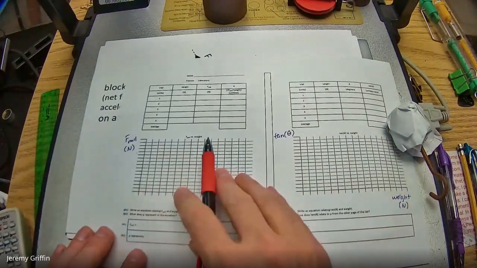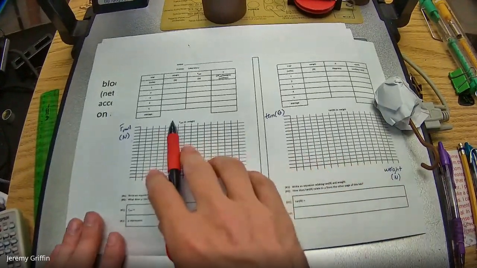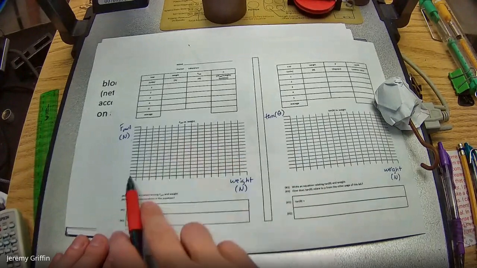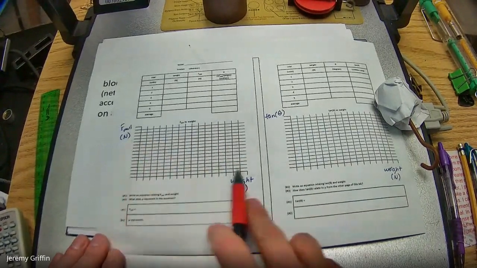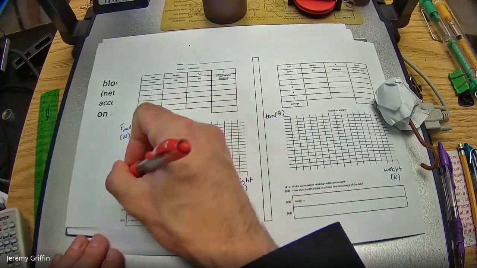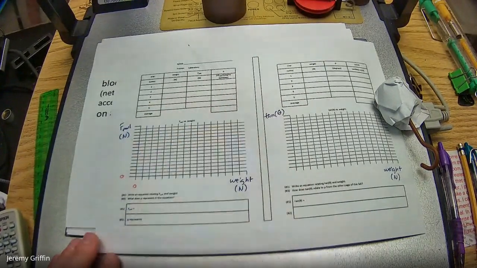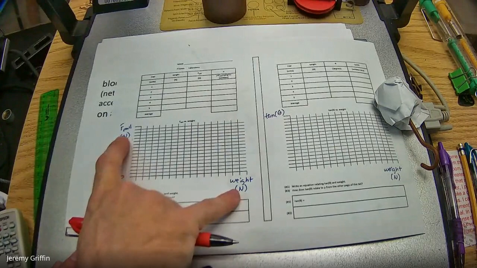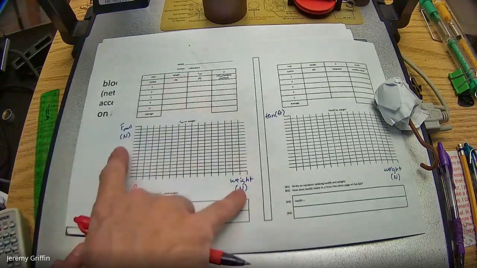And the title gives away what the axes are. So remember, the title is always y versus x. In this case, it says pulling force versus weight. So pulling force goes on the vertical, weight goes on the horizontal. Scale is start at 0, 0. And you guys also know the units for each of those. Remember, it's newtons and newtons. So I mentioned that earlier.